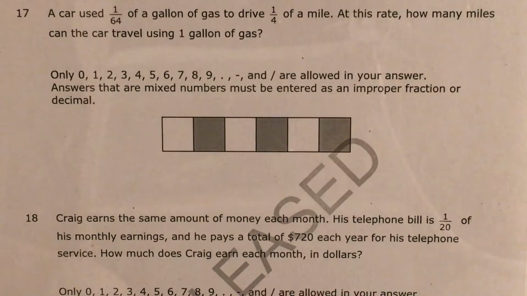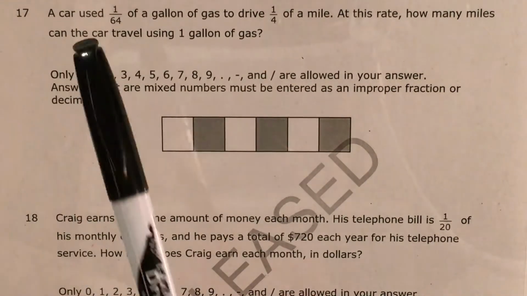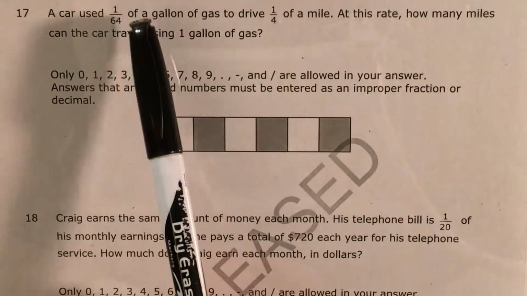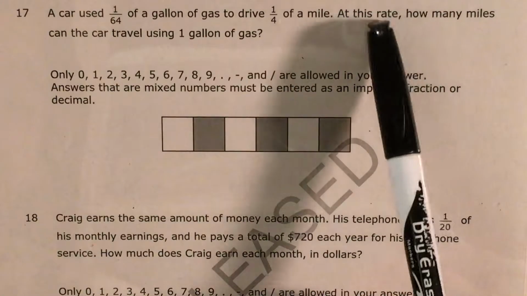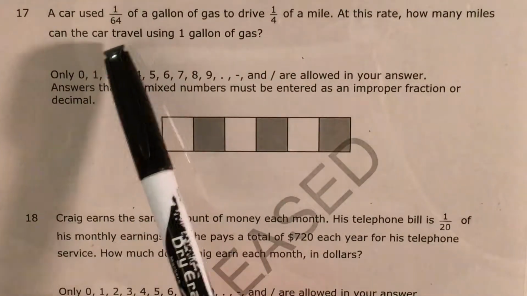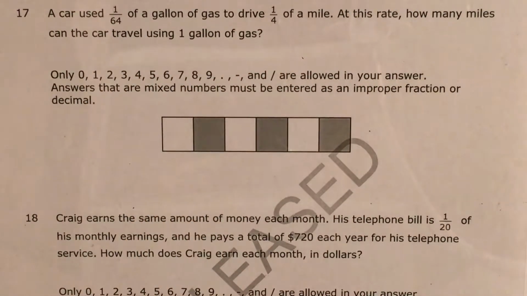This is Mr. W. Today we're going to tackle question 17 in the 7th grade math questions that North Carolina released this past school year. The question tells us that a car used 1/64th of a gallon of gas to drive 1/4 of a mile. At this rate, how many miles can the car travel using just 1 gallon of gas?